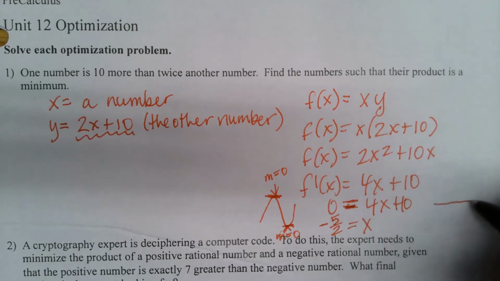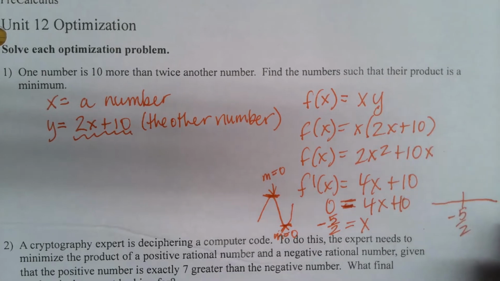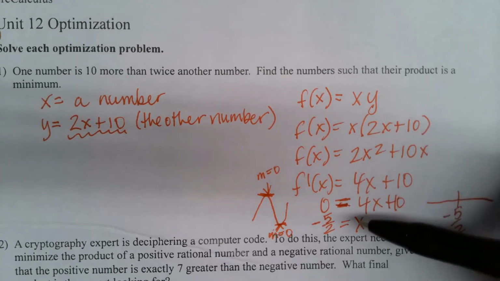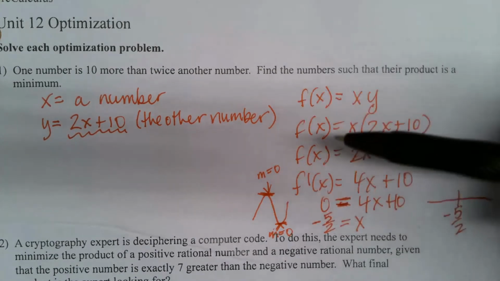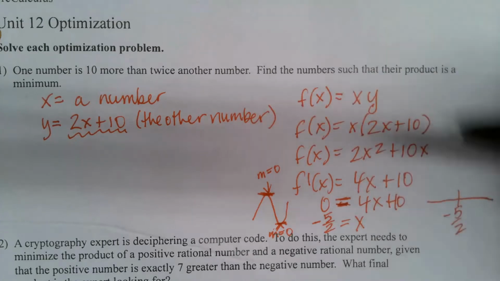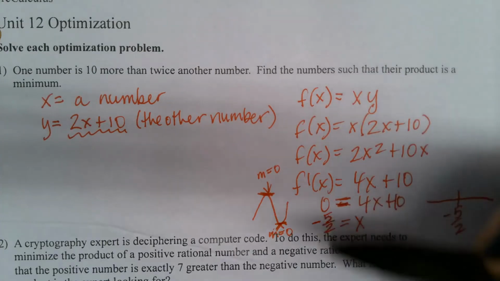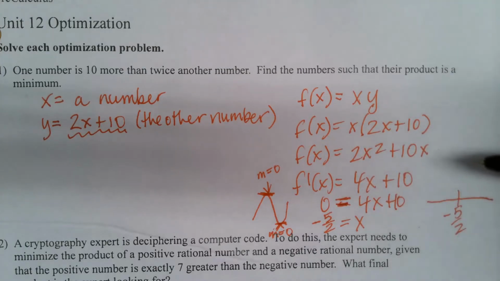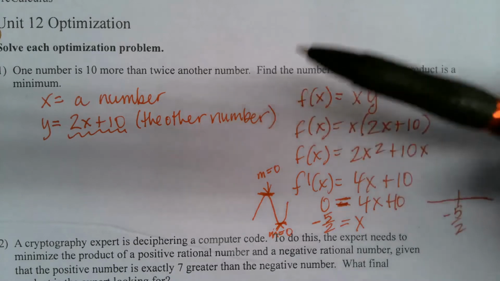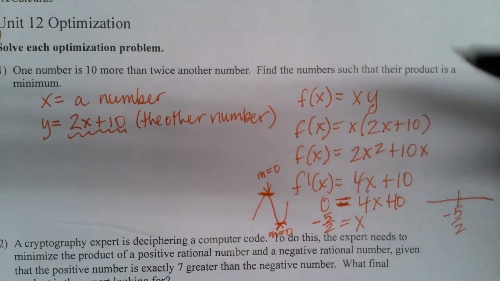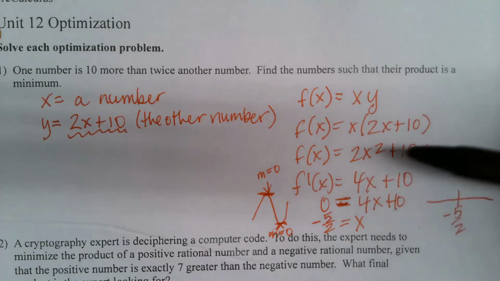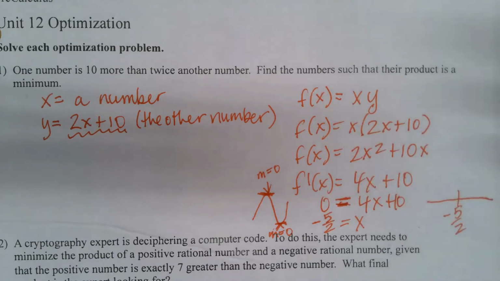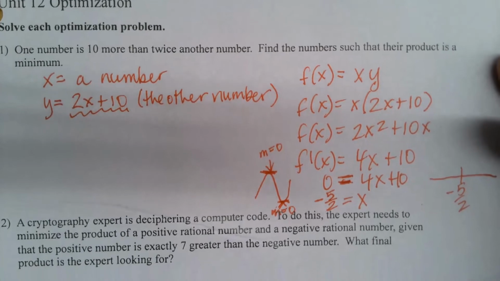What I like to do is to make sure that negative 5 halves is in fact the minimum that I want it to be, because if it's not, then I either am not able to solve this or my minimum comes at an end point. And that's actually more of a calc topic. So most of the problems that we're going to have, if we find a value, if we did it correct, it will come out to be the minimum or maximum that we want. There are going to be situations, however, where I get two answers and I'm going to have to decide which one is the min or the max, depending on the scenario.